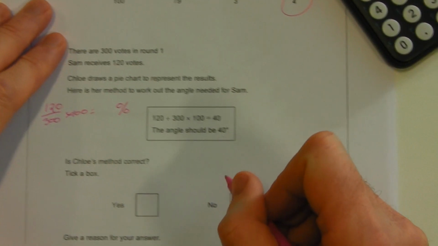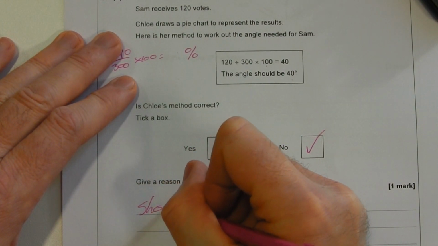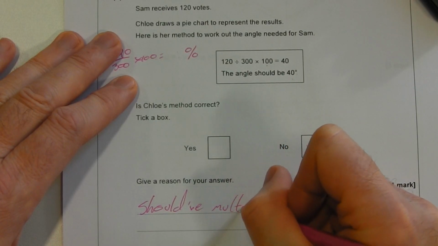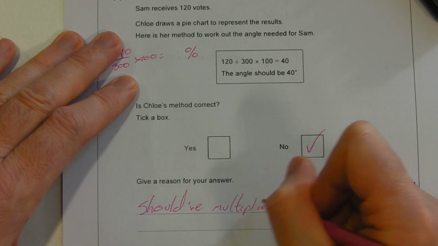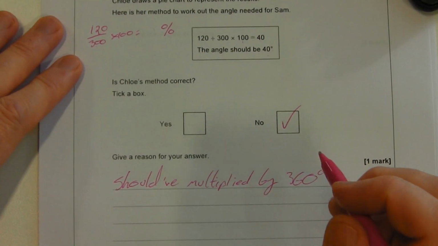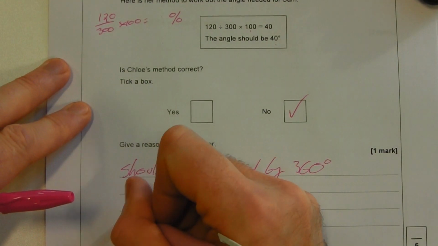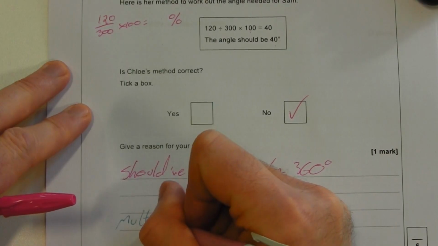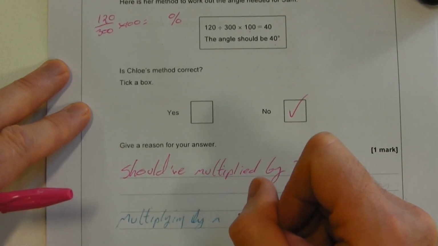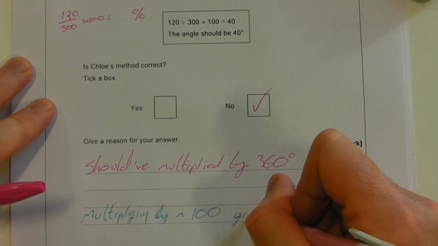Okay, so is Chloe's method correct? No. And I'm just going to say should have multiplied by 360 degrees. Okay, I could also say that multiplying by 100 gives a percentage.